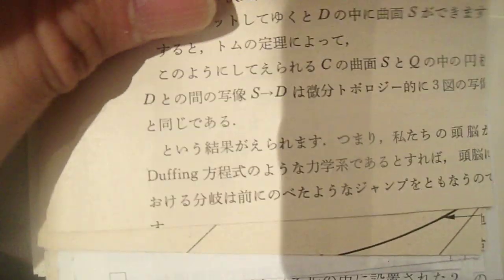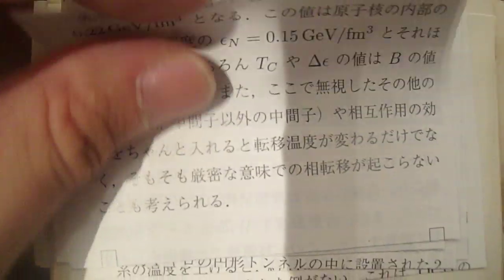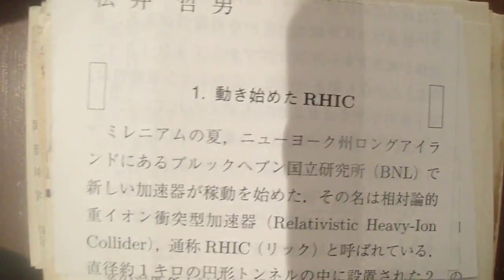Actually, in fact, I should mention our paper appeared before theirs, but they were kind enough to let us know that, hey guys, it seems like you're calculating the same thing. And so how is this possible?